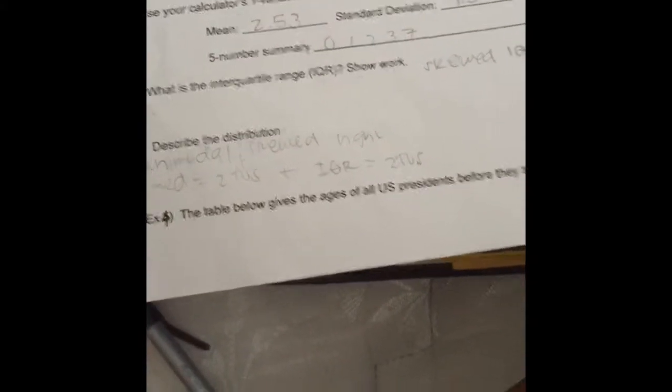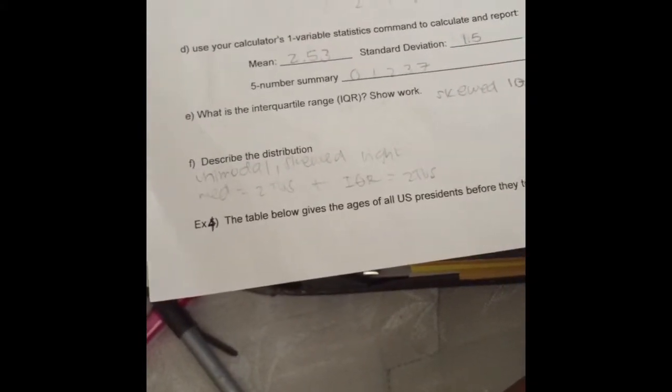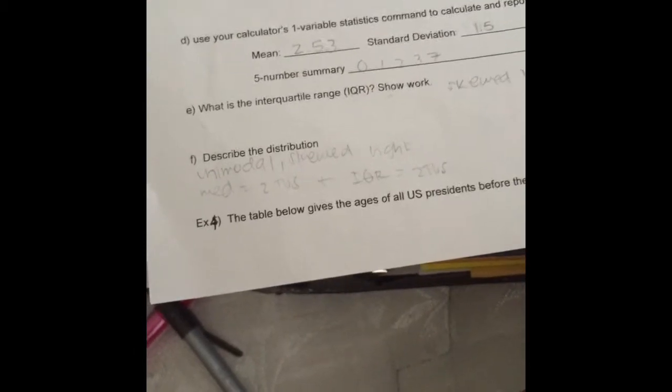And then for the last one, it's saying describe the distribution. And we already know from this dot plot, it is unimodal and skewed right. And the median is 2, and IQR is 2. So that's like the standard deviation. And so that's it. All you need is calculator and graphing skills, and you could do this problem super easy. So that is your dot plots, box plots, and histograms.